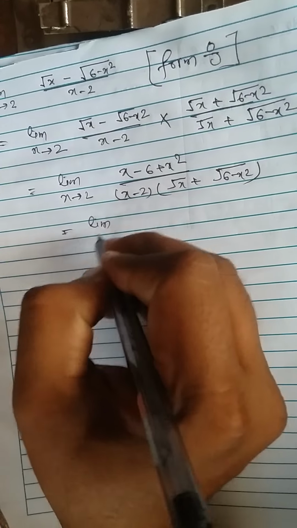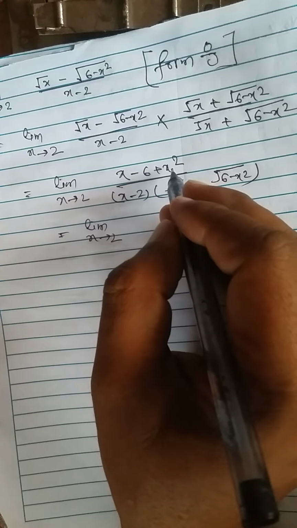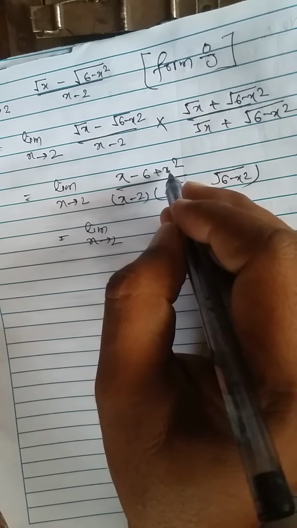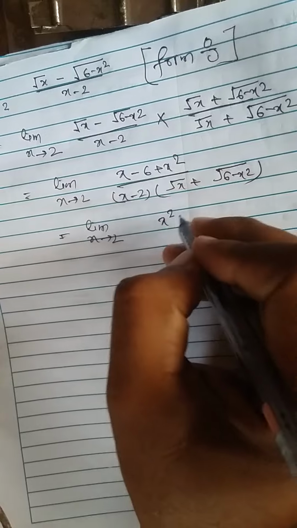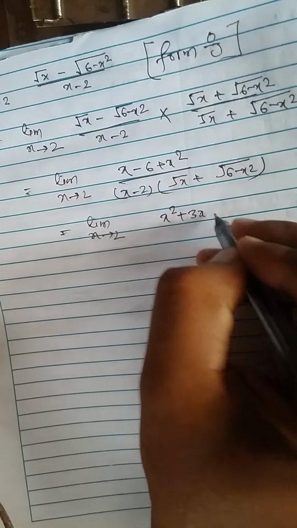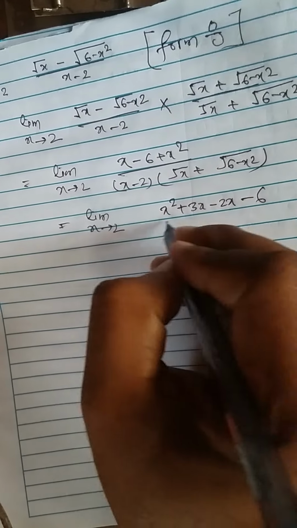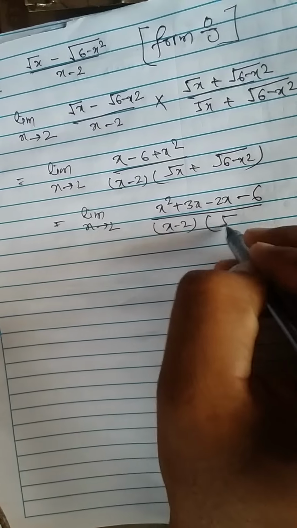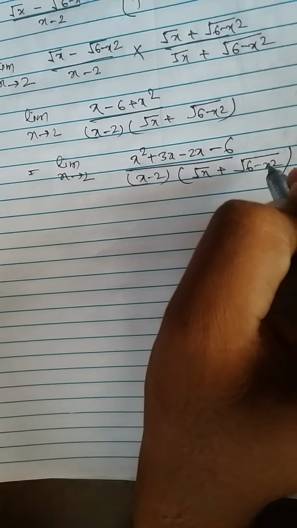This is limit x approaches 2 as it is. Let us factorize this. First of all, we have to rearrange this one. Thereafter factorize. I am going to do it directly. x square plus x minus 6 can be written as x square plus 3x minus 2x minus 6, divided by x minus 2 into root x plus root 6 minus x square as it is.